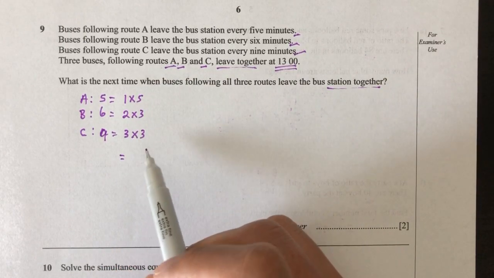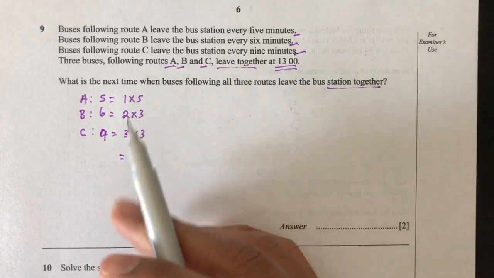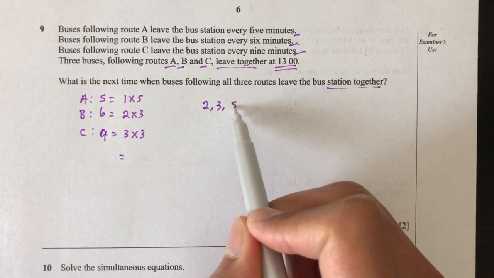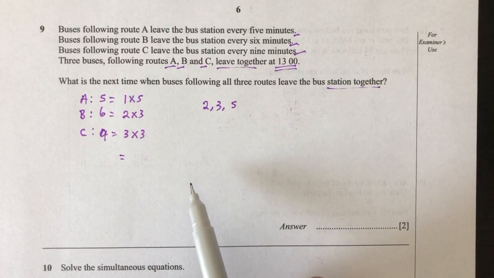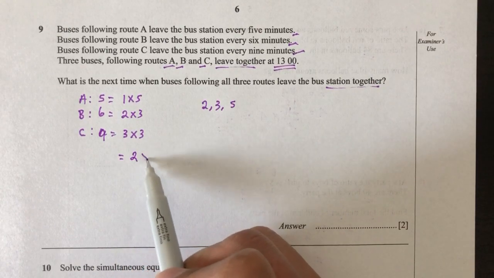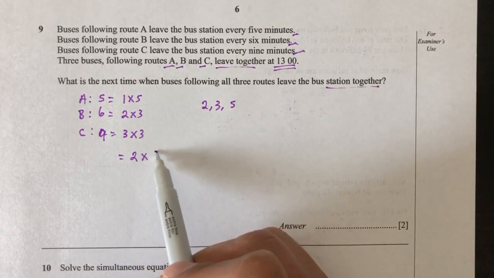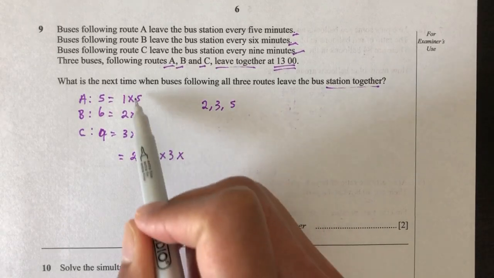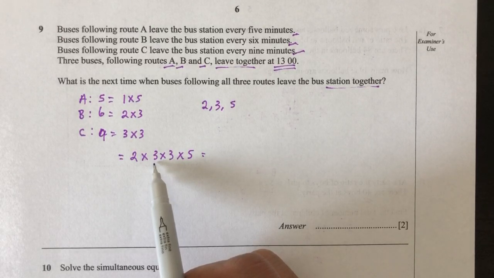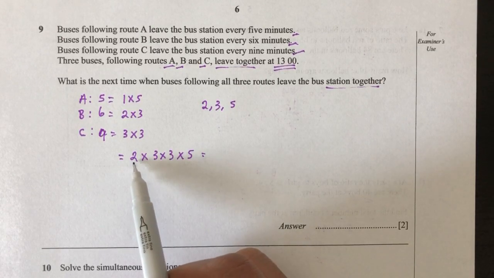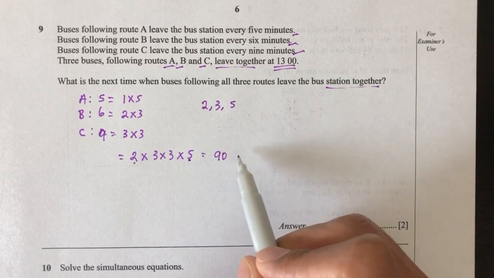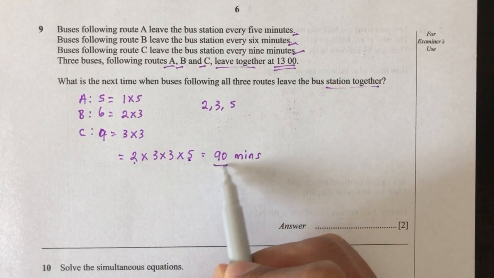So how do you find the LCM? We have to find the maximum of the prime factors occurring. Here we have prime factors 2, 3, and 5, right? So where is the maximum? 2 happens most here, so 2. 3 happens most here, so 3 times 3. And 5 happens most here. So 2 times 5 is 10, and 10 times 9 will be 90. So it will take 90 minutes for them to meet again.